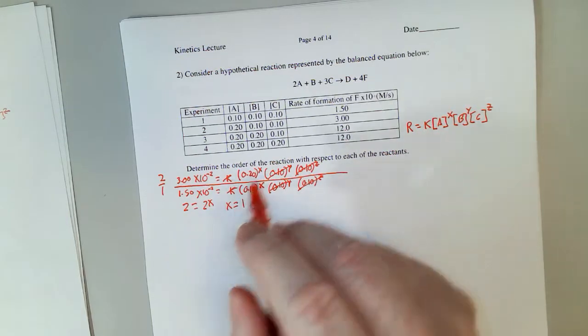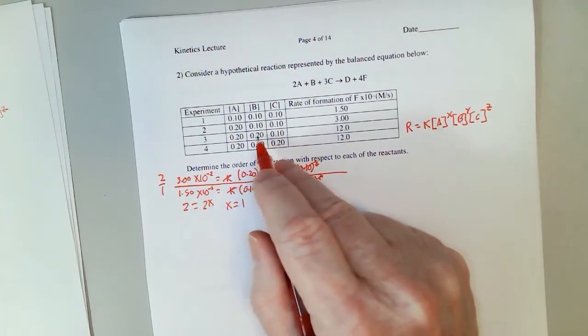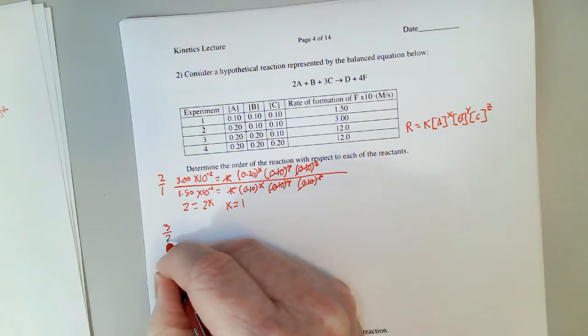Now, if I look at 2 to 3, only one factor changes. So we'll do 3 divided by 2.